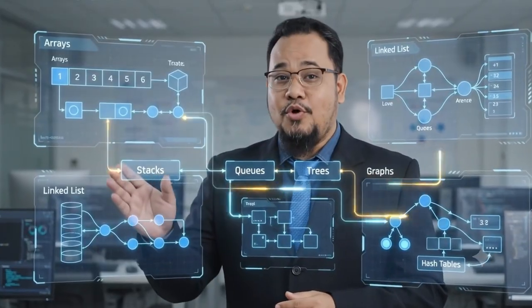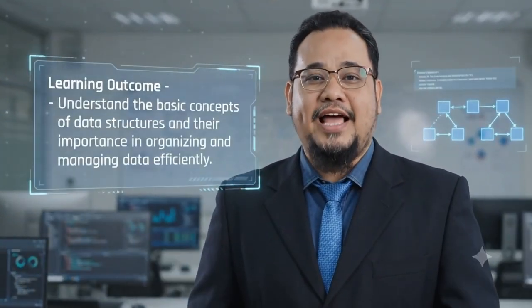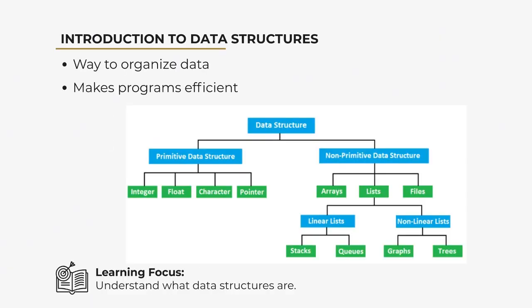Our next subtopic is Introduction to Data Structure. Now, we will learn the basic concepts of data structures and understand how they help. Data structures organize data. They decide how data is stored and how data is accessed. Good data structures make programs faster and more efficient.